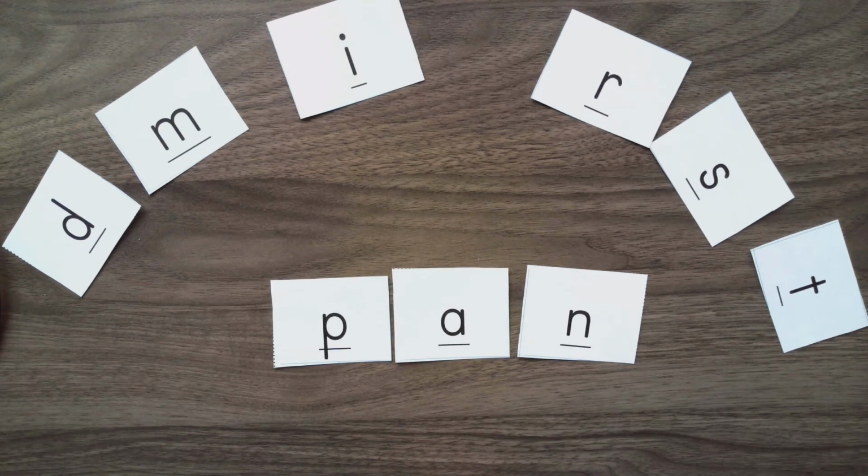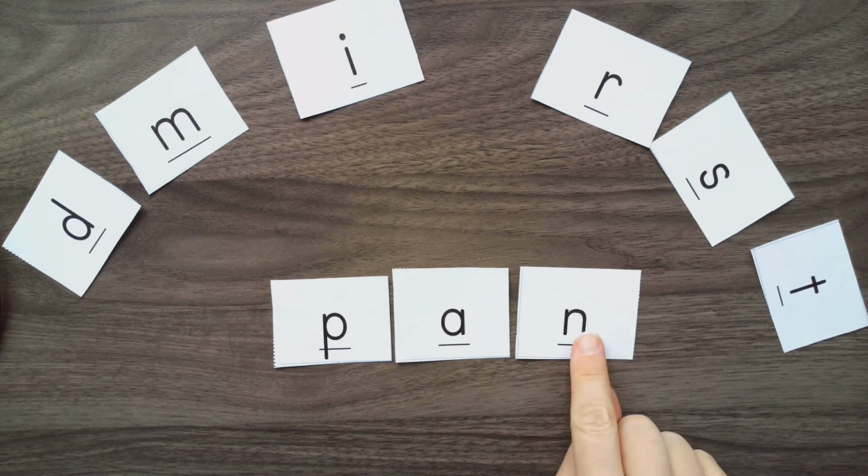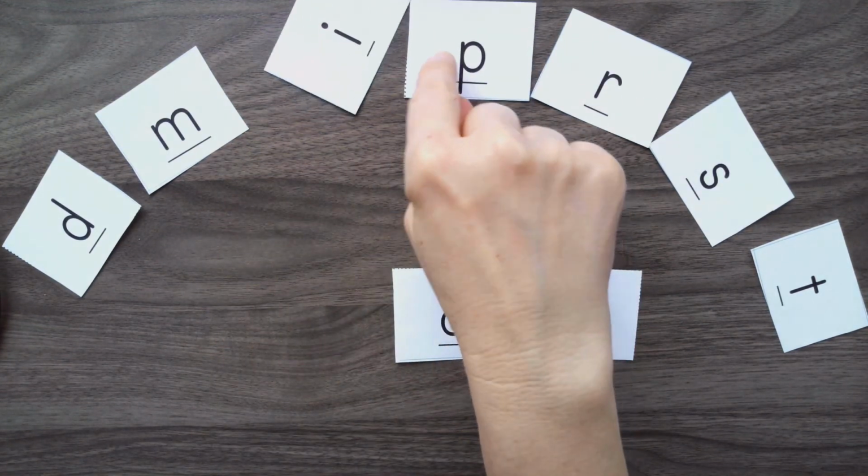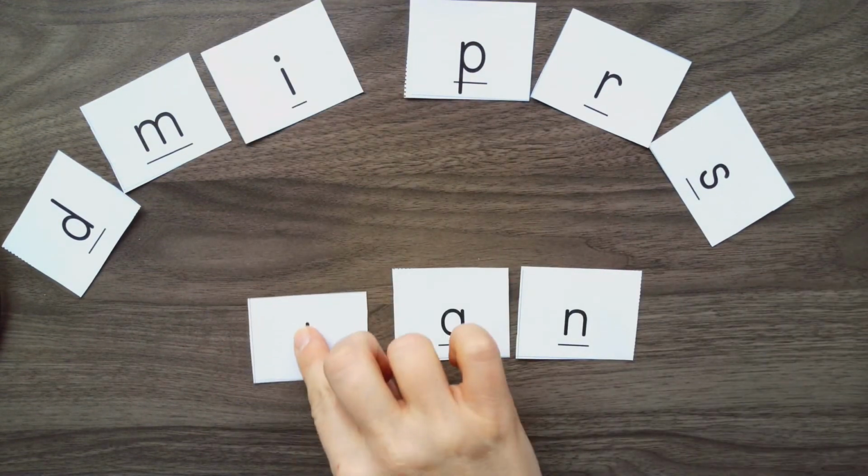Now, if you wanted to practice the reverse order, really where you're asking the students to practice that decoding, or starting with the letter and going to the sound, you would just do it slightly differently. So let's say we start with the word pan. And then we would use the letter name. We would say, change the P to a T. And then the student would move the P away, put the T there.